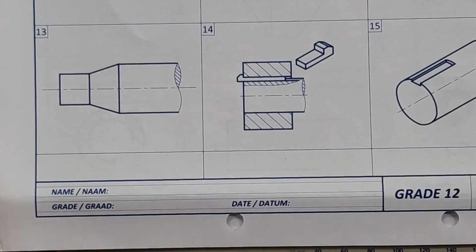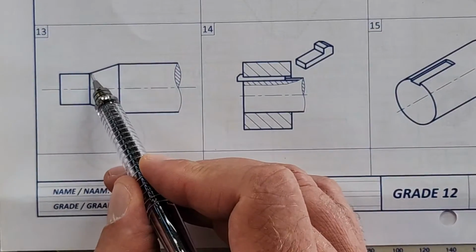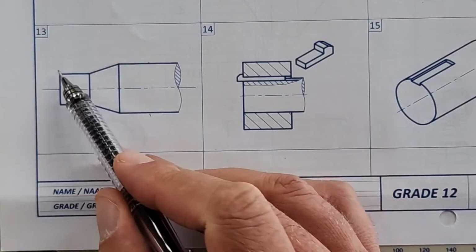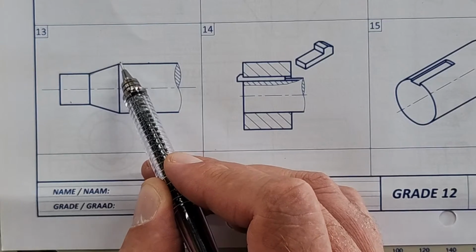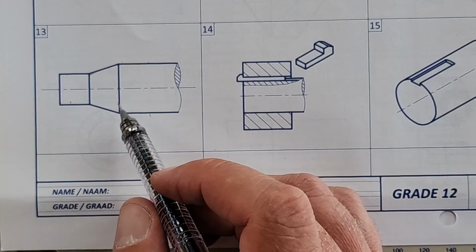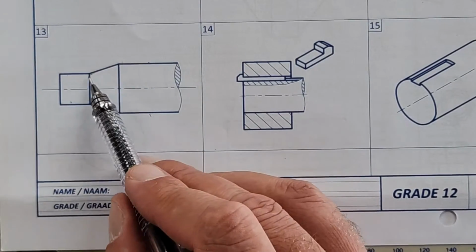Alright, bottom left hand side, there's a taper on a shaft. That's where I go from one diameter to a lesser diameter. And there's an angled part here, taper on a shaft. In Afrikaans, 'n tapse as. Tapse as. Moet jy skryf asseblief meer van 'n merwe?